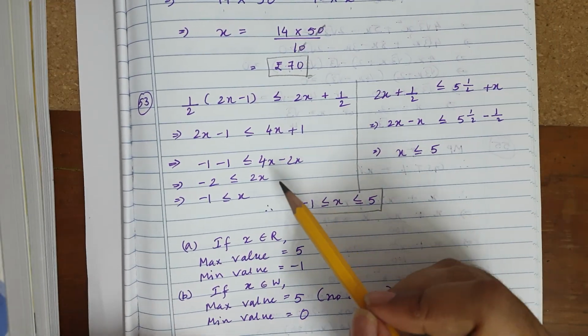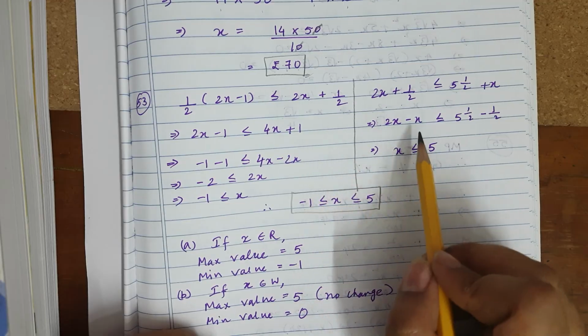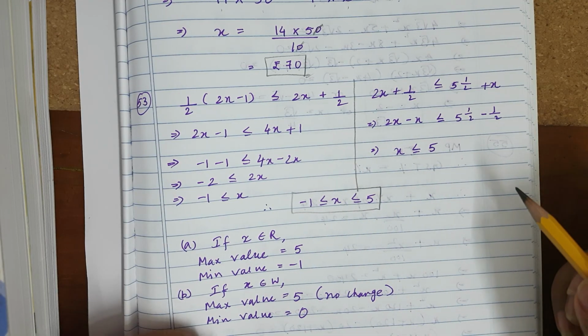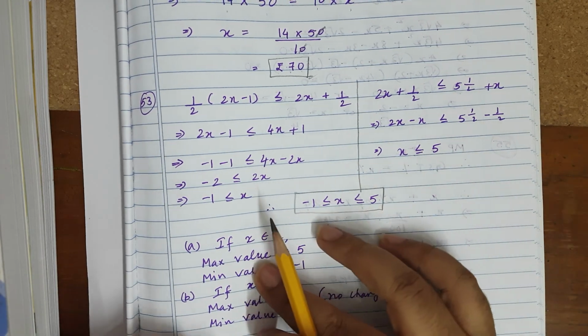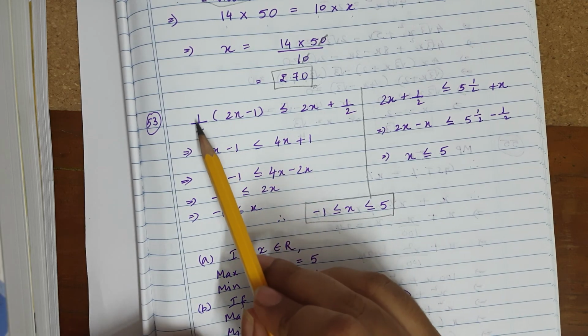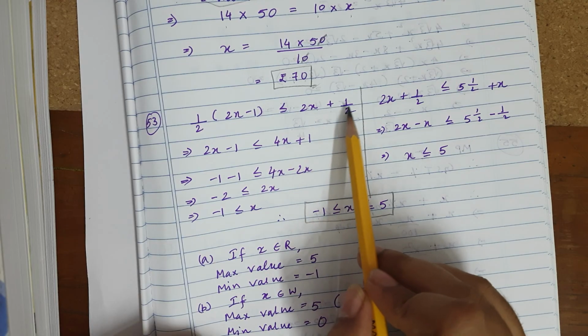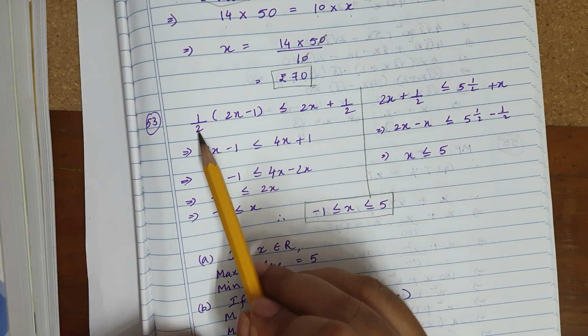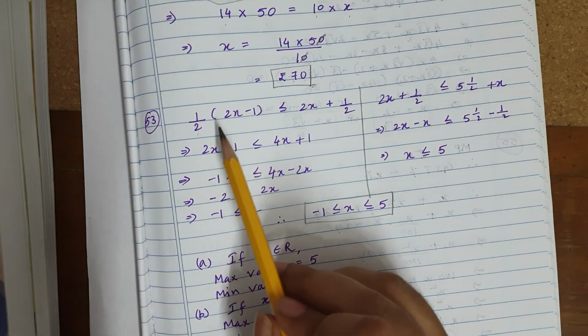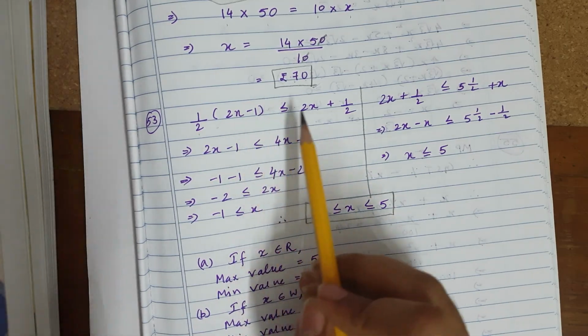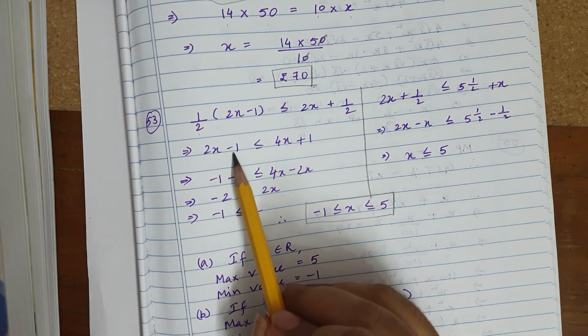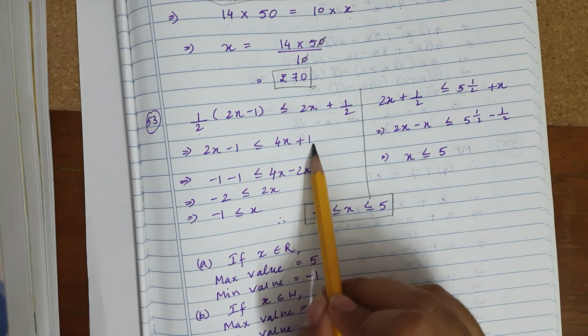So I can split the inequation into two inequations and then later I will combine the solution. So the first part of the inequation is 1 by 2 into 2x minus 1 less than or equal to 2x plus 1 by 2. Then because the left side has 1 by 2, I can multiply both sides with 2. So I'll get 2x minus 1 less than equal to 4x plus 1.